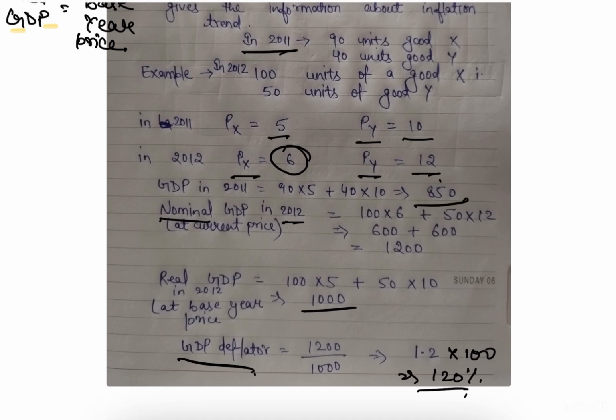And the nominal GDP that is calculated at current price in 2012 is 100 into the price of good X in 2012, plus units of good Y multiplied by price of good Y in 2012, that is current price, and it comes out to 1200. And real GDP we will calculate at the base year price, that is price of 2011, so it will come out to 1000. And we will calculate GDP deflator by putting nominal GDP upon real GDP, and we will multiply it by 100 to get it into percentage form.